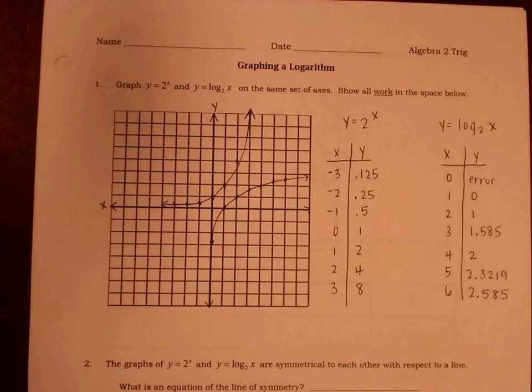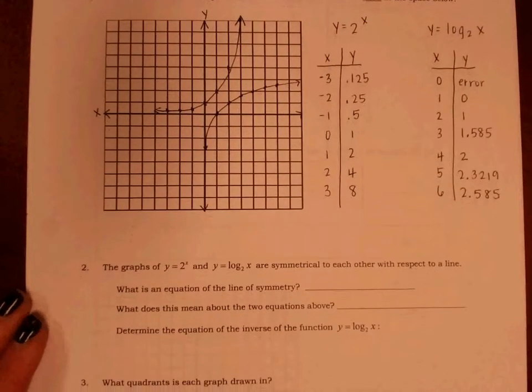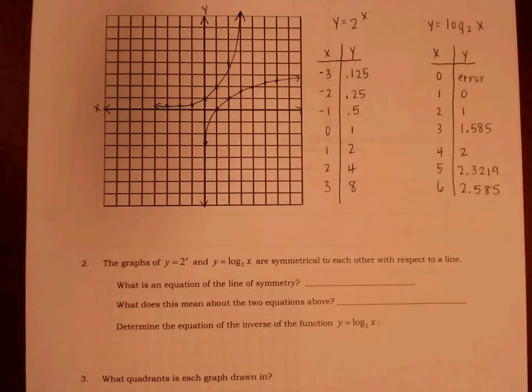Now these graphs look really interesting, so let's see if we can answer the next few questions. I'm going to slide this up a bit so you can see. The graphs of y equals 2 to the x and y equals log base 2 of x are symmetrical to each other with respect to a line. What is an equation of this line of symmetry?